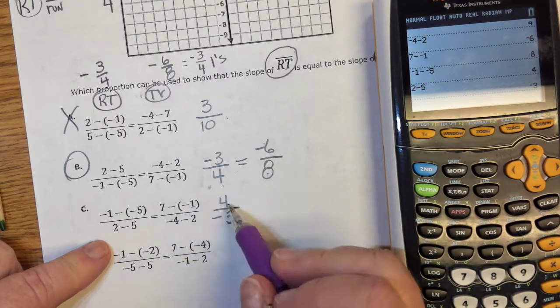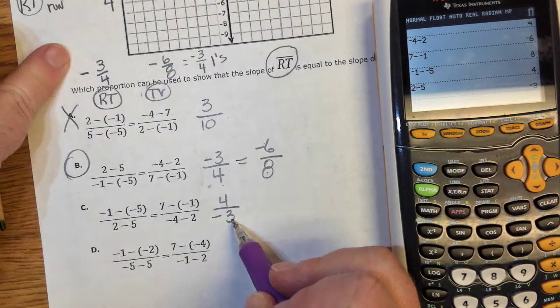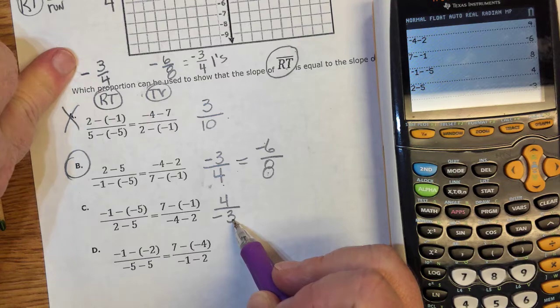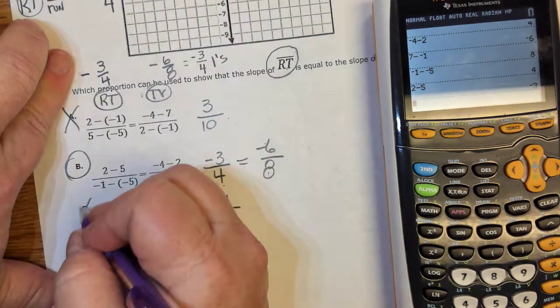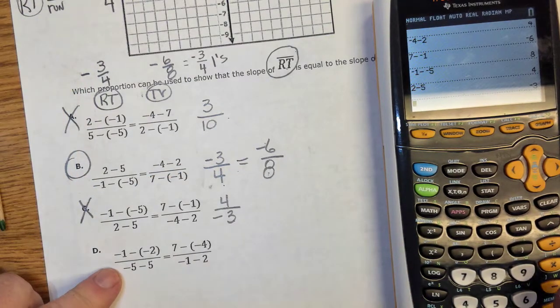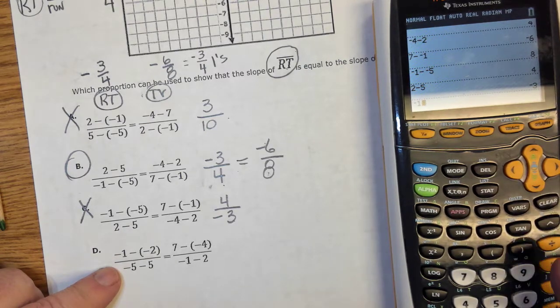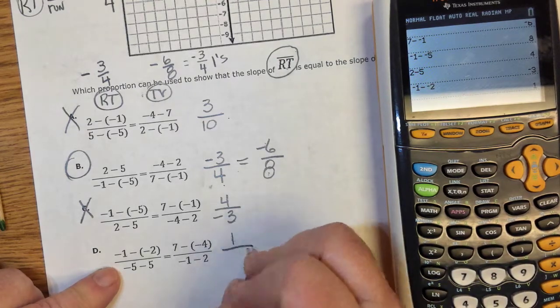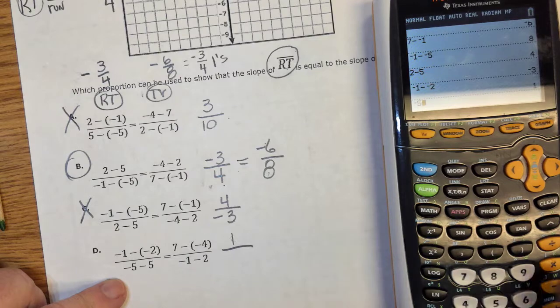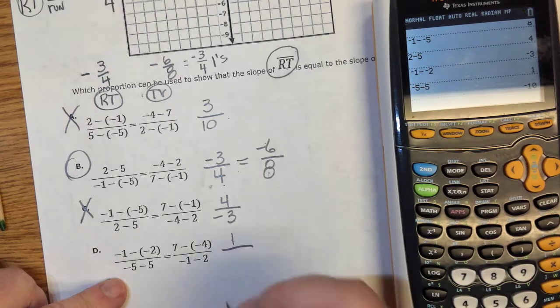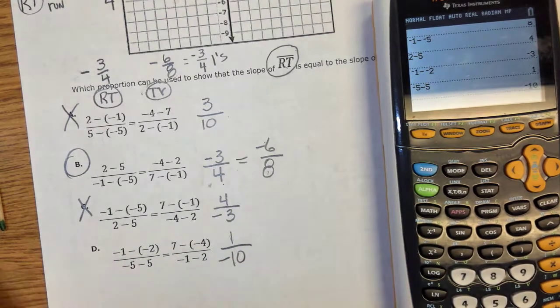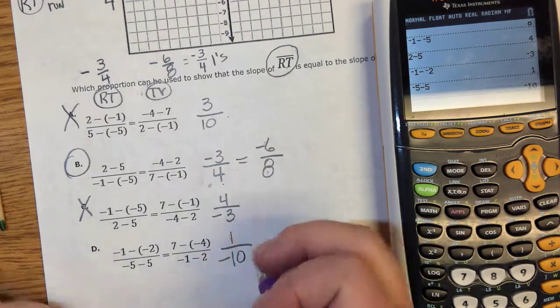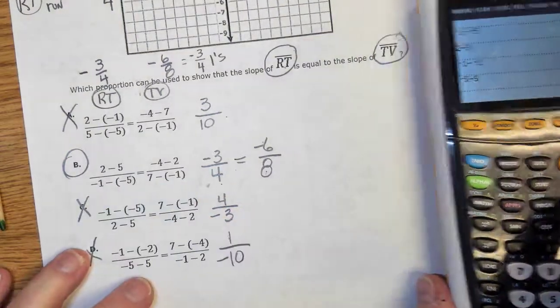Do you see how they turned this around? It's the opposite upside down of that. Okay, so that wouldn't work. Here they've got 1, subtract, negative. Oh, I'm sorry, it's not that. It's -1, subtract -2, and you end up with 1, and you end up with -5, subtract 5, and you end up with -10. A lot of times they'll give you the answer in, that's not it.